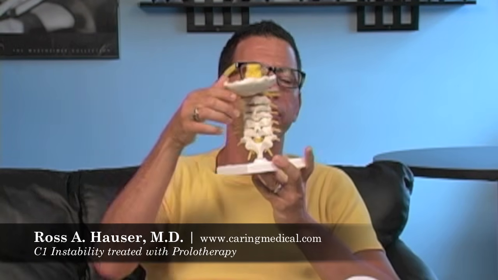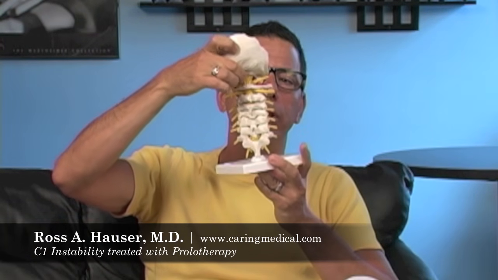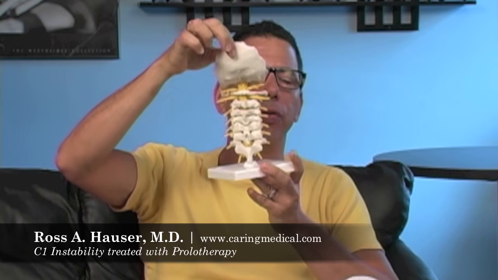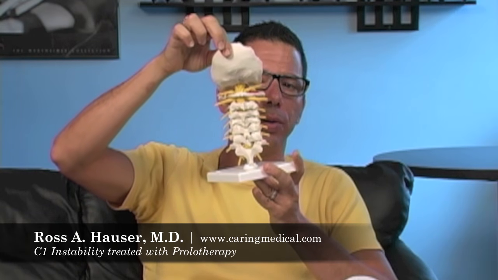Wow, I love C1 instability. No, honestly, perhaps the most disabling of all the pain conditions that I treat at Caring Medical, or that people suffer from, probably the most significant is C1 instability. So I just want to illustrate it. This is a very small model, but this is the C1 vertebrae, and this is the person's skull.